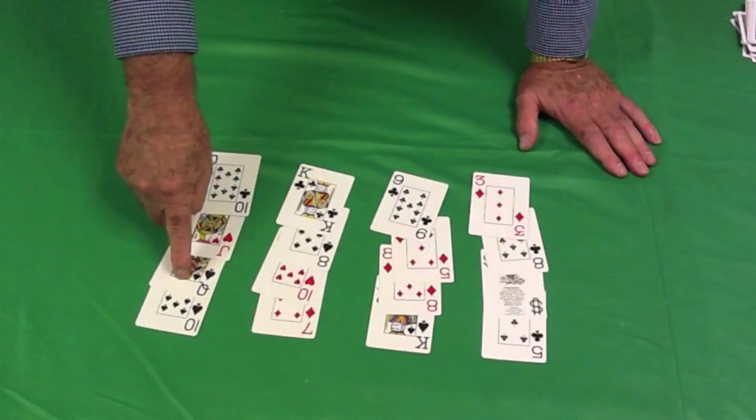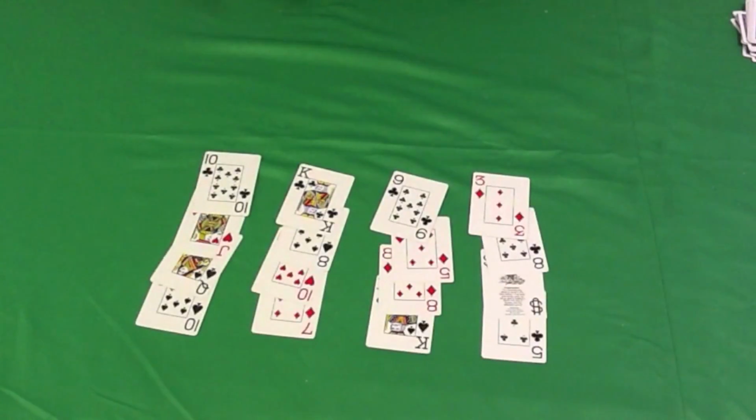But I don't have to look at it or notice that it's the Queen of Spades. I only have to know where it is. I don't have to know what it is. I know it's the second card in this row. That's all I have to remember.